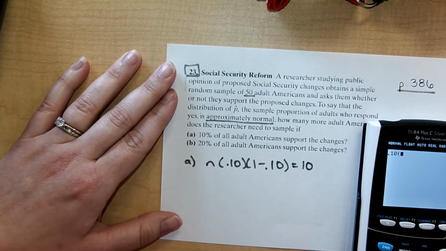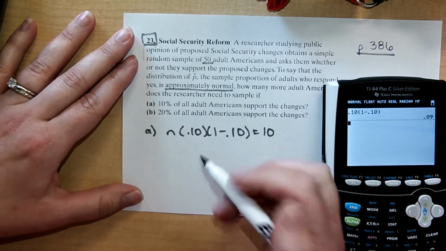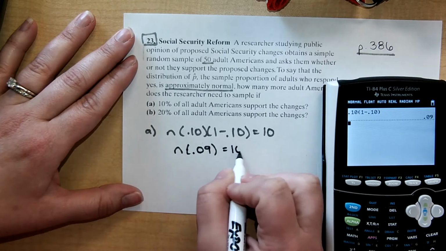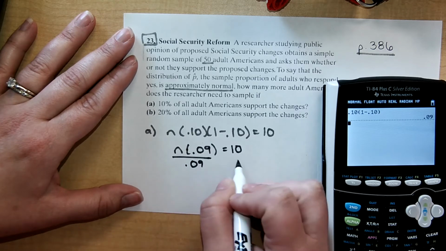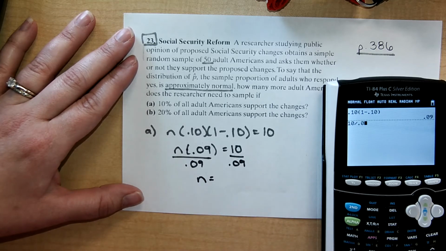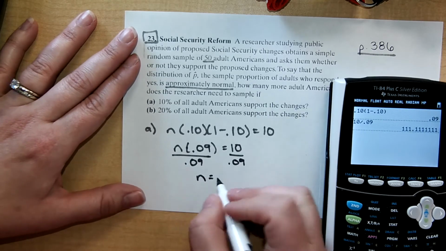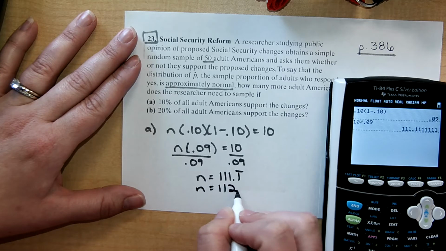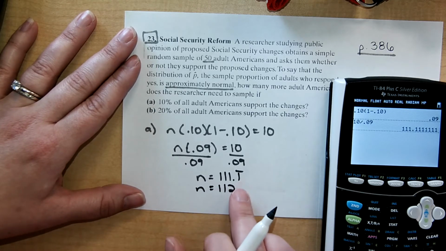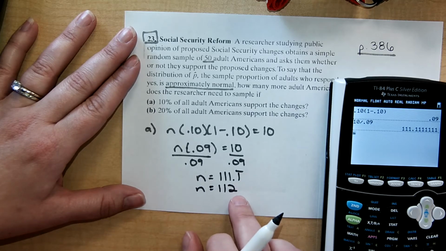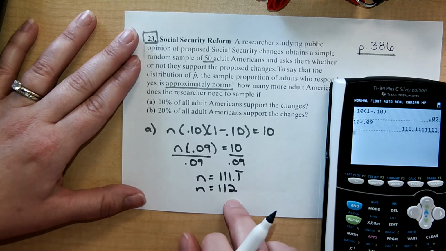So 0.10 times 1 minus 0.10 gives us 0.09. So n times 0.09 equals 10. All we have to do is divide. So 10 divided by 0.09 is 111.1 repeating. Now when we're talking sample sizes, if we need a little over 111 people, we're actually going to need 112 people. So anytime you get a decimal, you always run up to the next person or object. You need a whole another person to make that true.